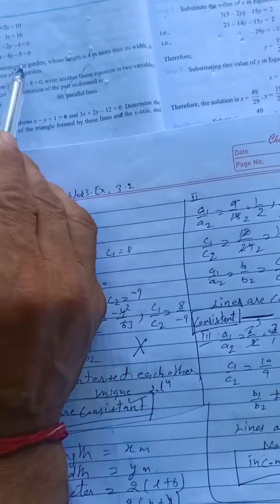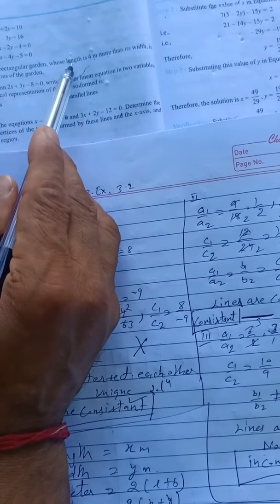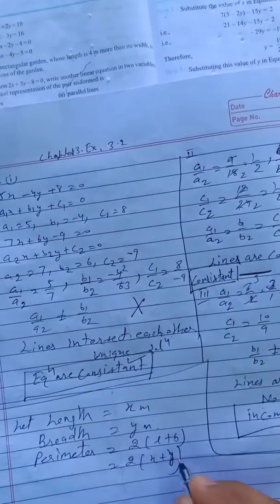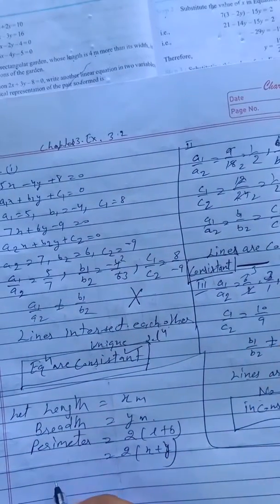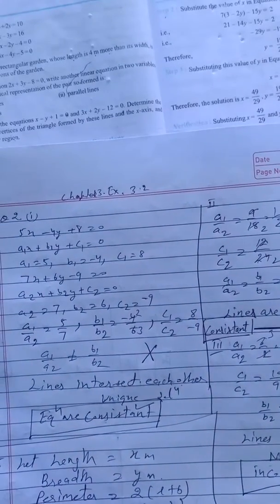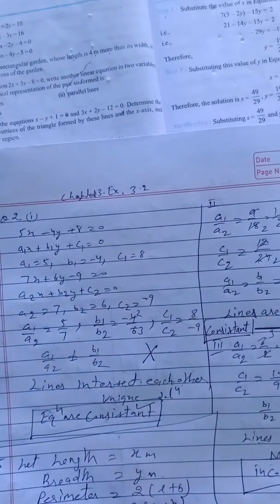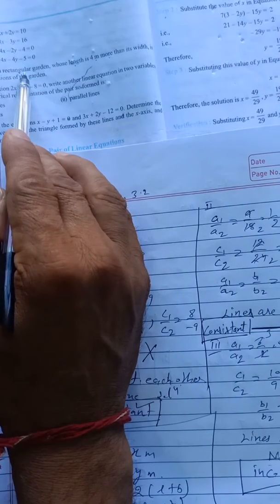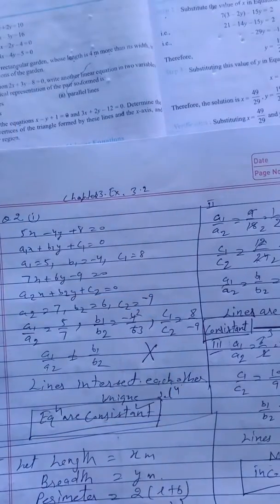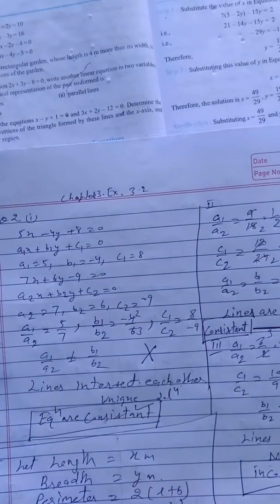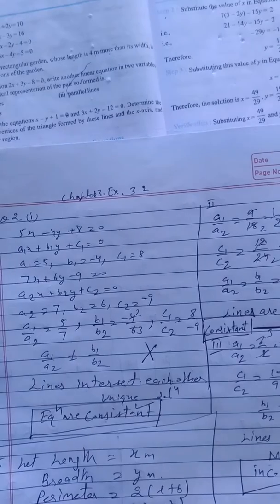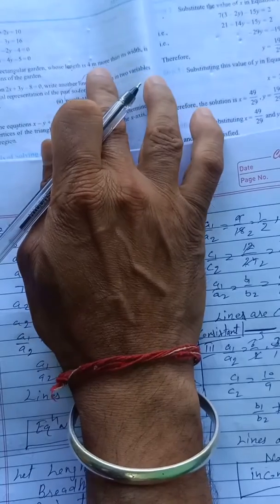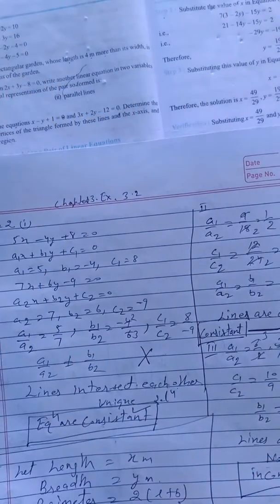Now, half the perimeter of a rectangular garden whose length is 4 meters more than its width. From here we can find two conditions. According to the first condition, half the perimeter of a rectangular garden, perimeter is 2 into x plus y, is 36.